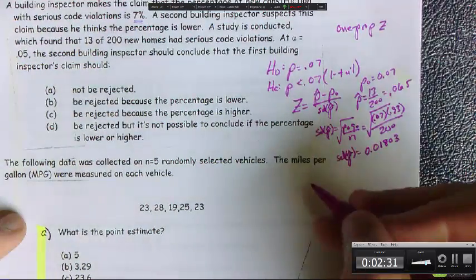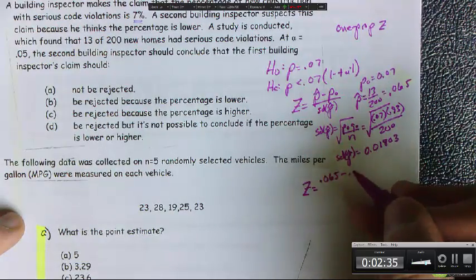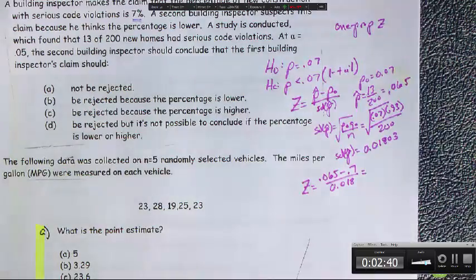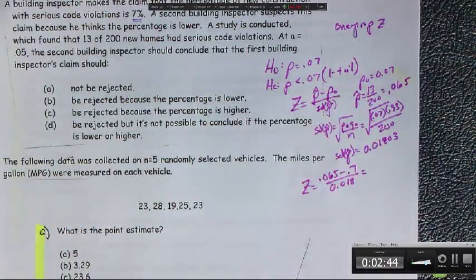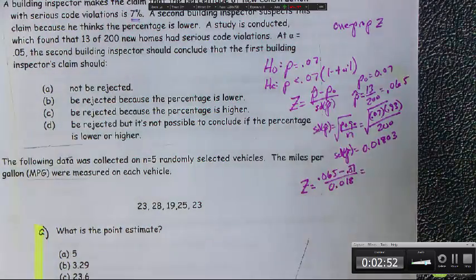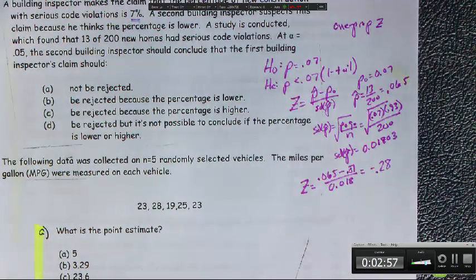Okay. Yep. So then the z-score formula would be 0.065 minus 0.07 over 0.018. Typing that in, 0.065 minus 0.07. It's 0.07. And then divided by 0.018, you said negative 0.277? Yep. So negative 0.28, because it's a z-score, we round to 2 decimals.